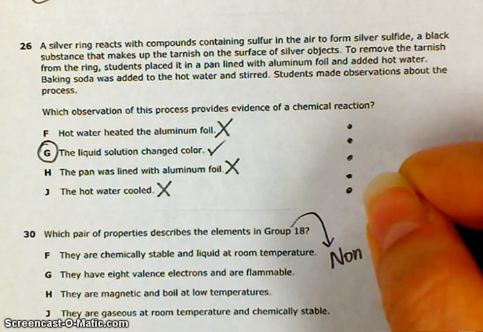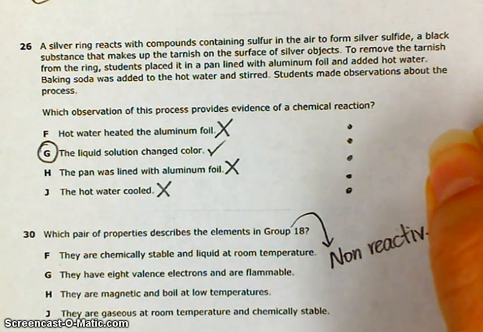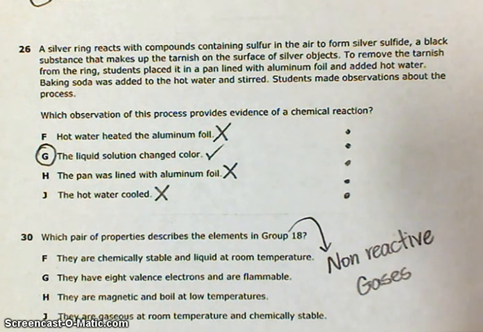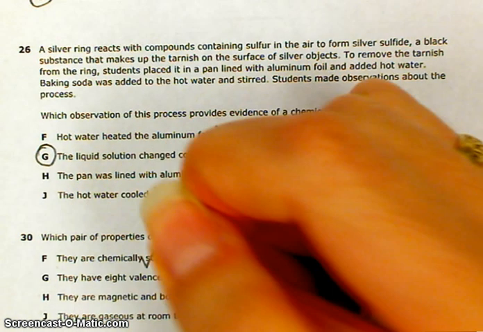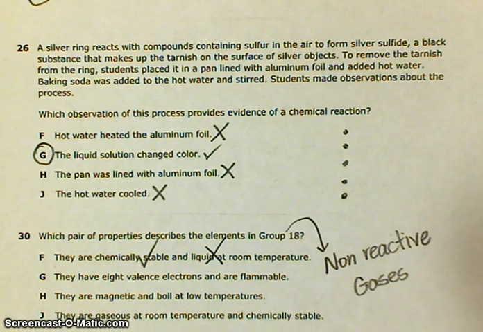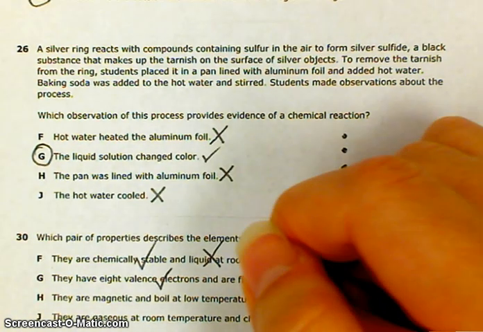They are called noble gases because they are all gases at room temperature. Okay, they're nonmetals, etc. They're going to be found all the way to the right of the periodic table, last column. They are chemically stable, yes, and liquid at room temperature, no. They have 8 valence electrons. Most of them do, except for helium, and are flammable.